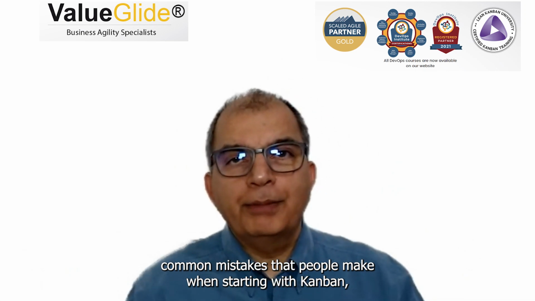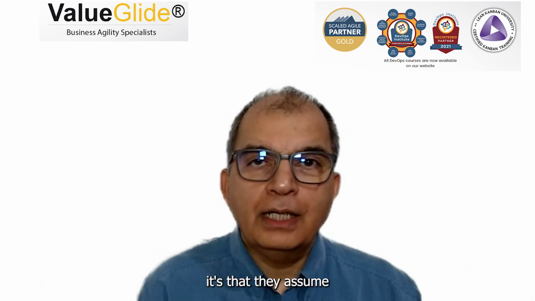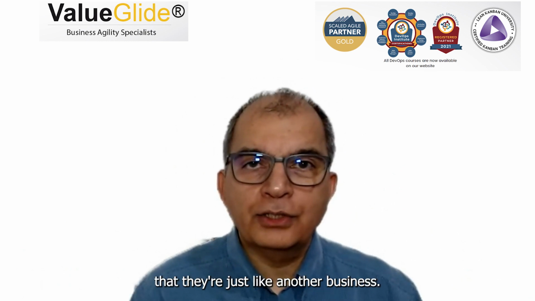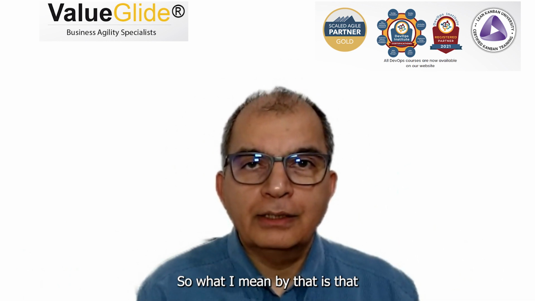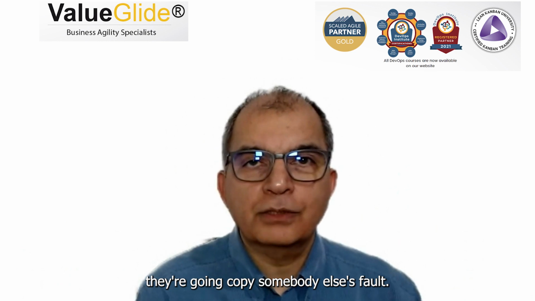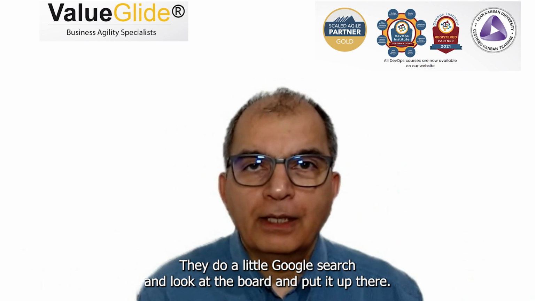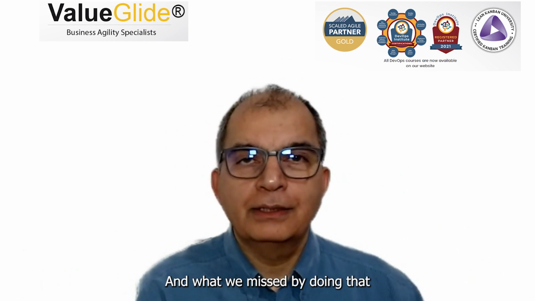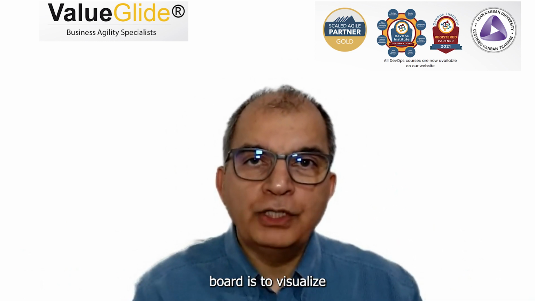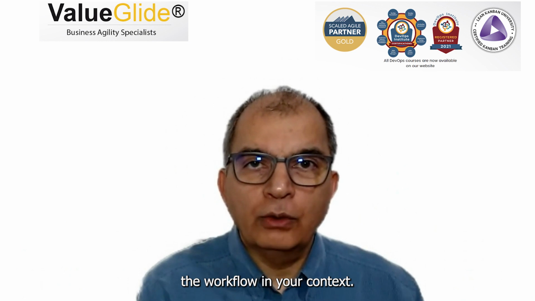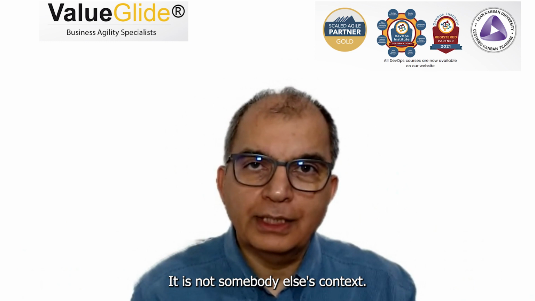Common mistakes that people make when starting with Kanban is that they assume that they're just like another business. So what I mean by that is that they go and copy somebody else's board. They do a little Google search and look at the board and put it up there. And what we miss by doing that is that the whole purpose of a Kanban board is to visualize the workflow in your context. It is not somebody else's context.